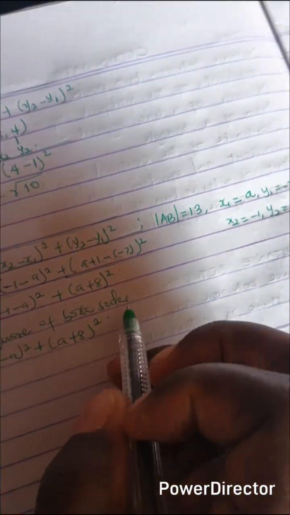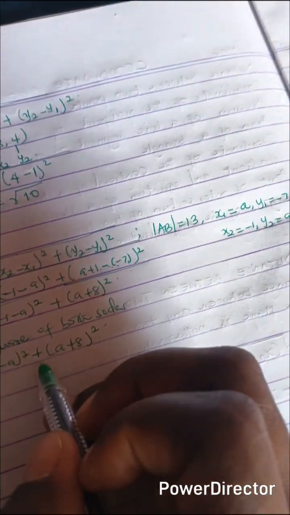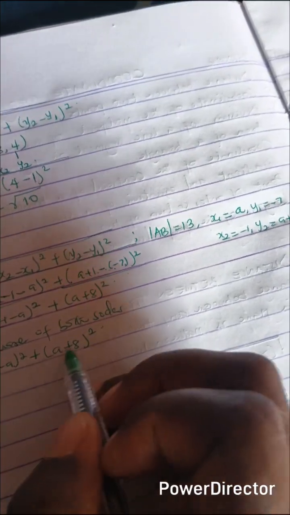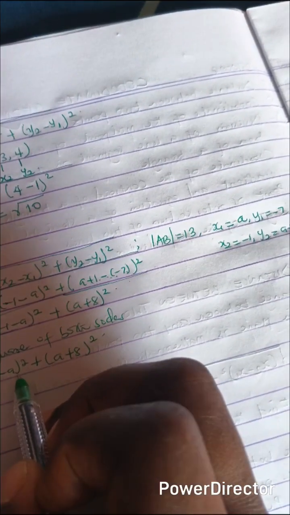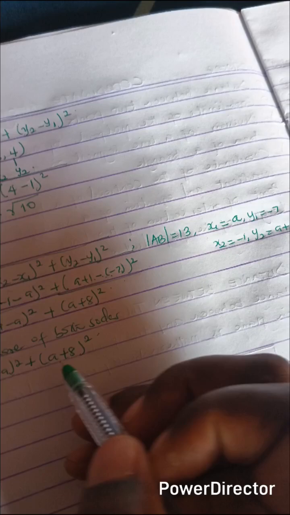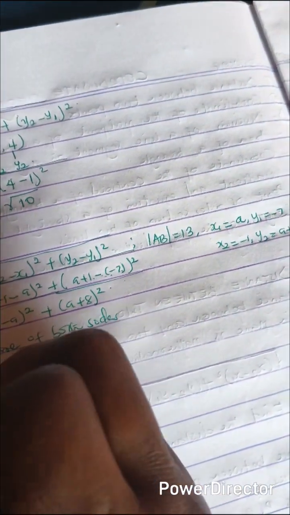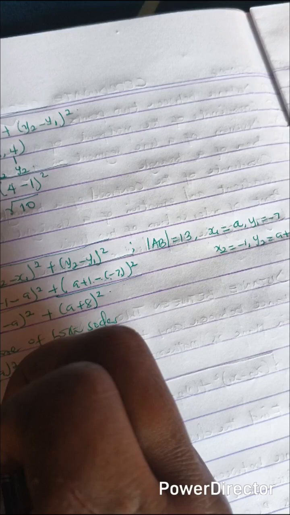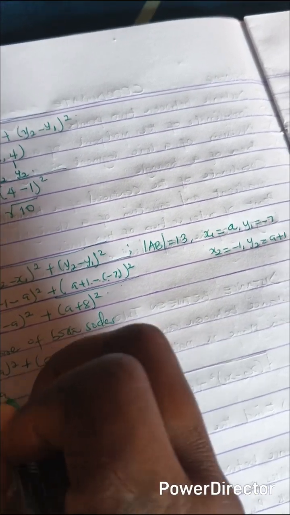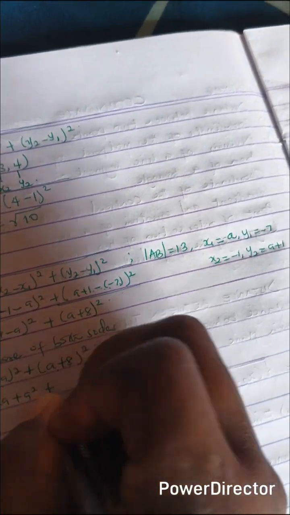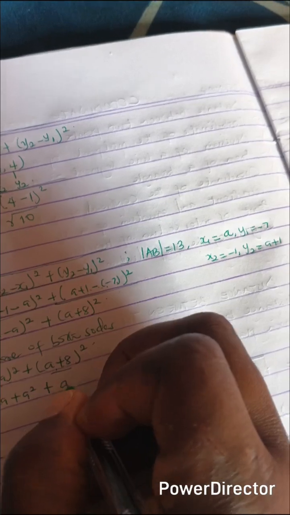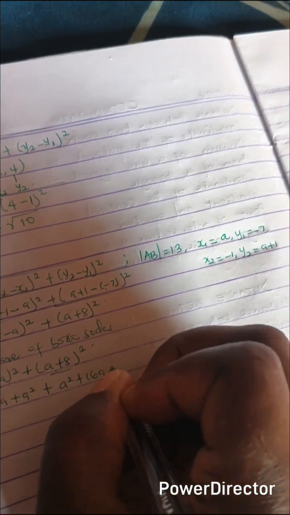We need to expand this since we are seeing a in both terms. So we expand the first term and we also expand the second term so that we can collect like terms. If we expand, this is going to give you 1 plus 2a plus a squared, plus this one will give you a squared plus 16a plus 64.